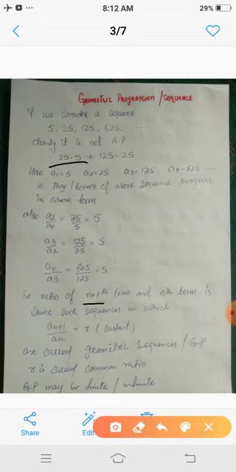Such sequences are called geometric sequences, or simply geometric progression, that is GP. Here this constant ratio, that is r, is called the common ratio. Now this geometric progression or geometric sequence may be finite or infinite, depending on whether the number of terms is infinite or finite.